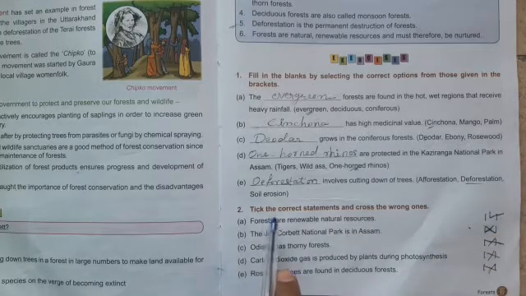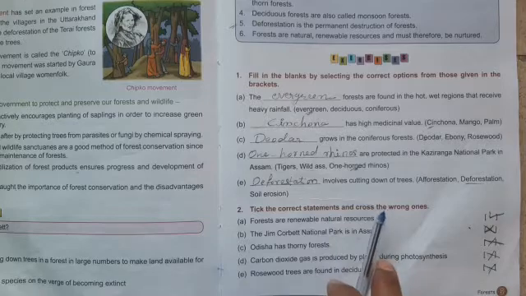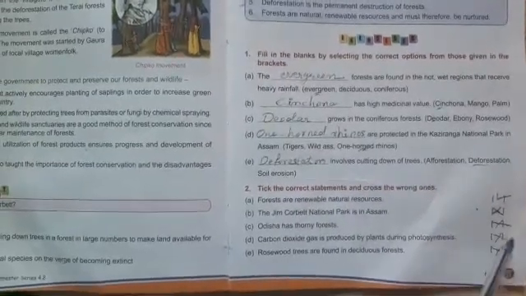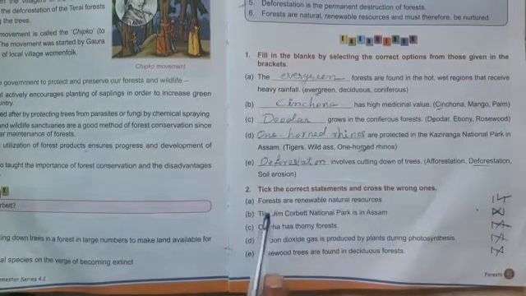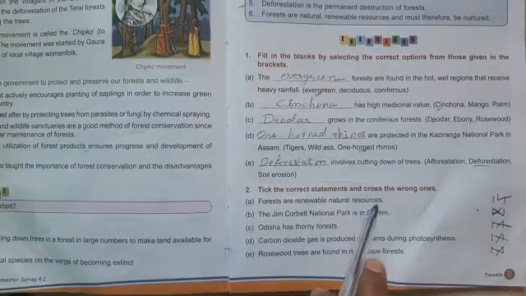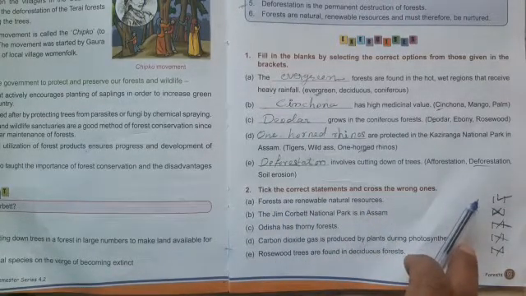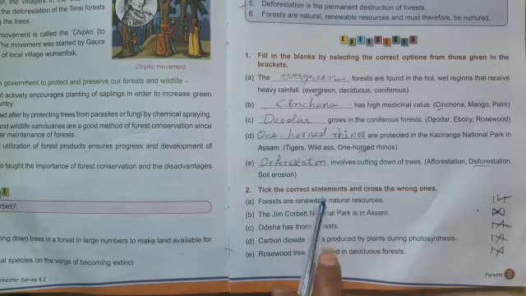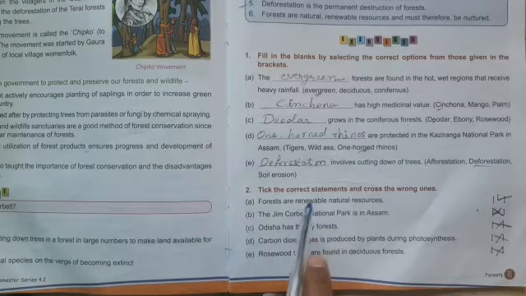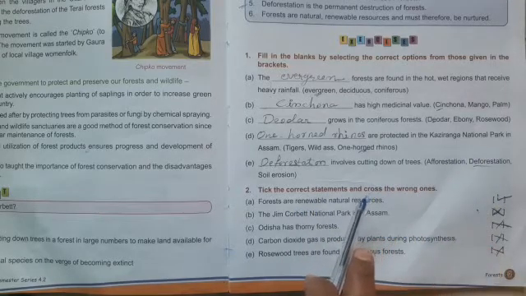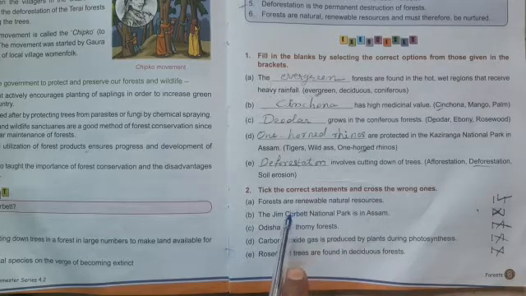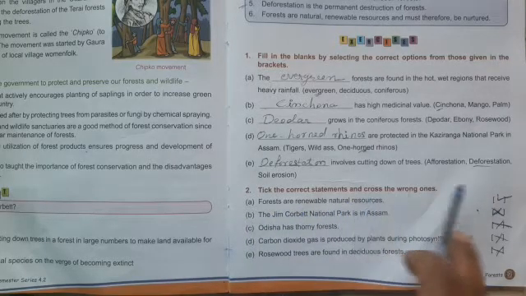Question number 2. Tick the correct statements and cross the wrong ones. We already ticked it, crossed it. Everybody did it, no? Solved it. Okay, once again you check that one and learn, revise that one. A. Forests are renewable natural resources. Yes, correct.